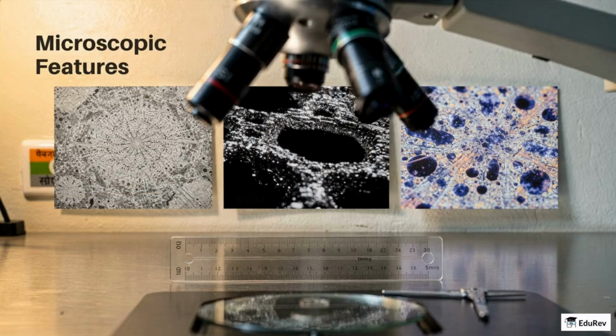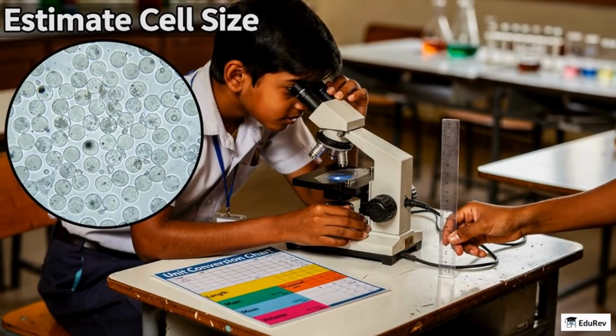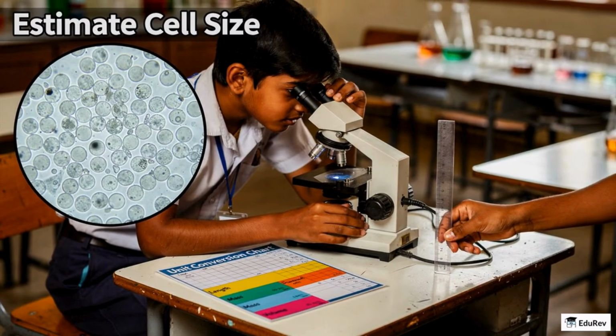Over time, three features improved and changed how we study cells: resolution, which controls clarity; contrast, which shows differences in brightness; and magnification, which makes things look larger. A simple classroom activity helps estimate cell size by dividing the diameter of the visible field by the number of cells across it, and remembering unit conversions like 1 millimeter equals 1000 micrometers.